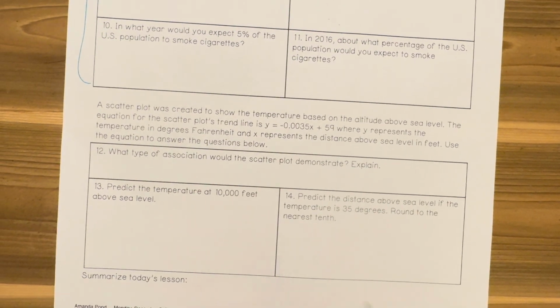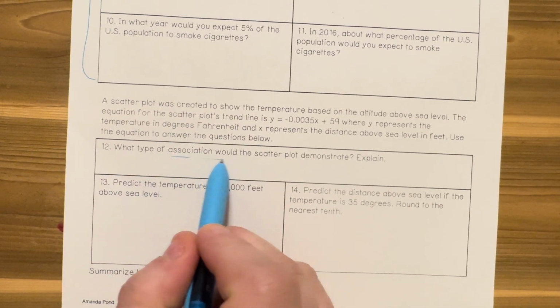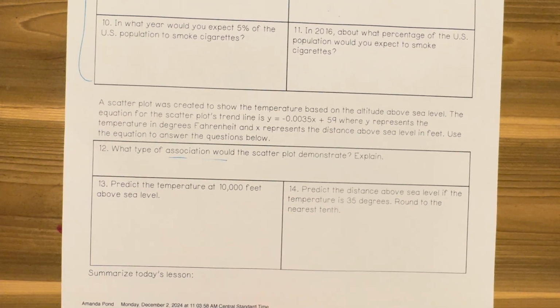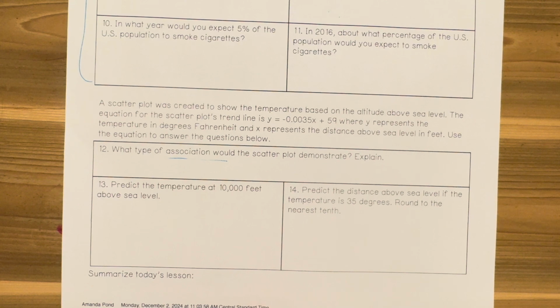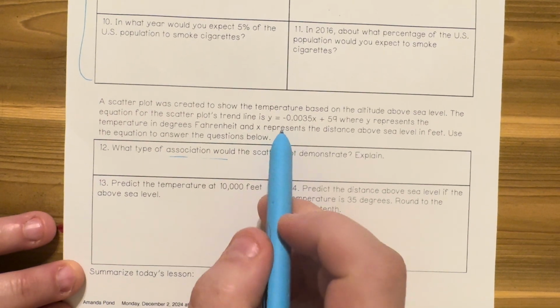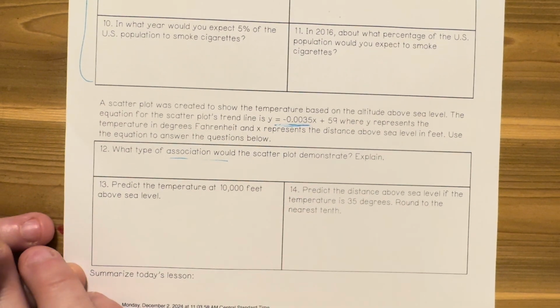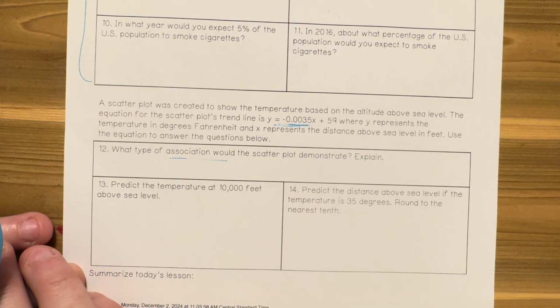So first of all, what type of association would you expect this scatter plot to exhibit? Okay, you know your trend line's going through the data. What do you notice about the slope of your trend line? It's negative, right?